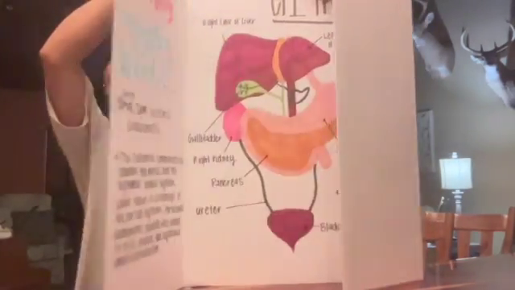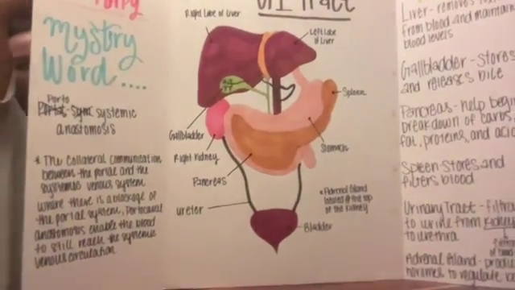So let's open this puppy up. Probably not going to be able to see my head, but that's okay.